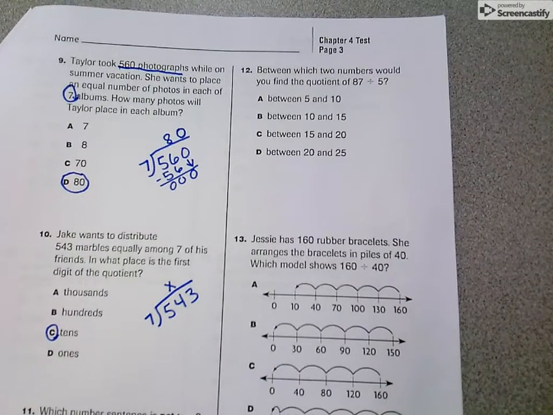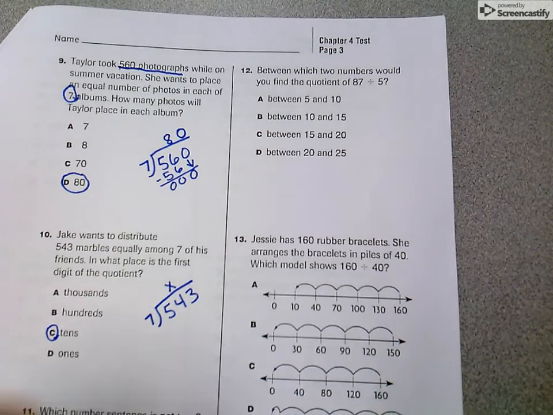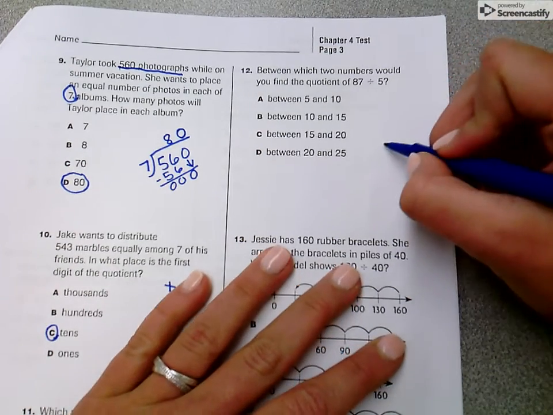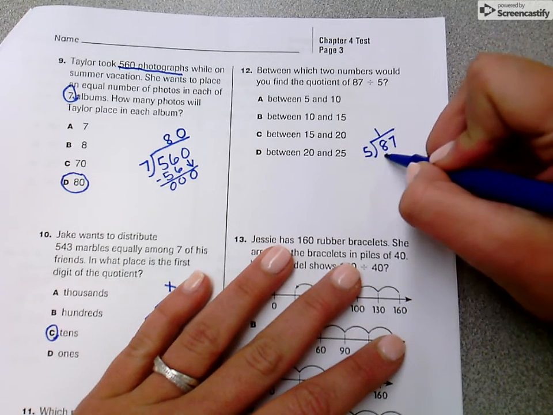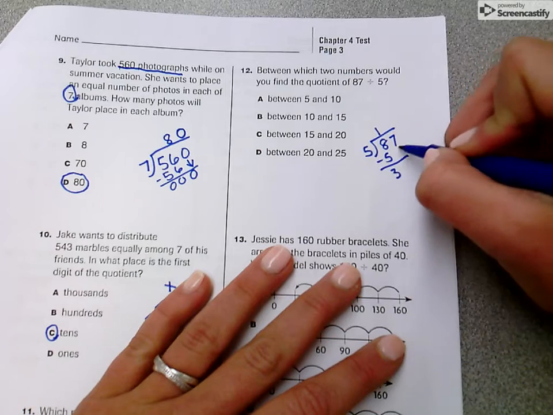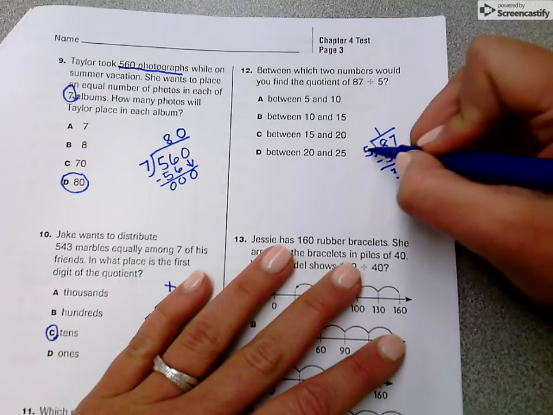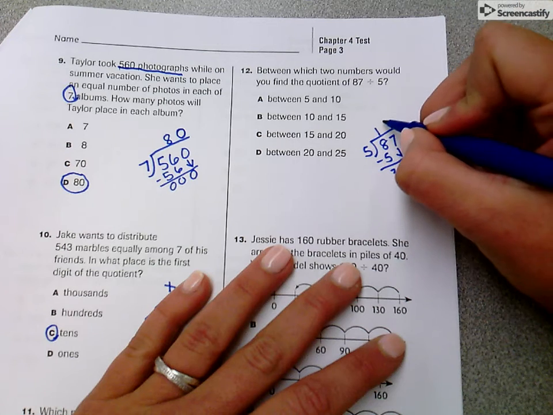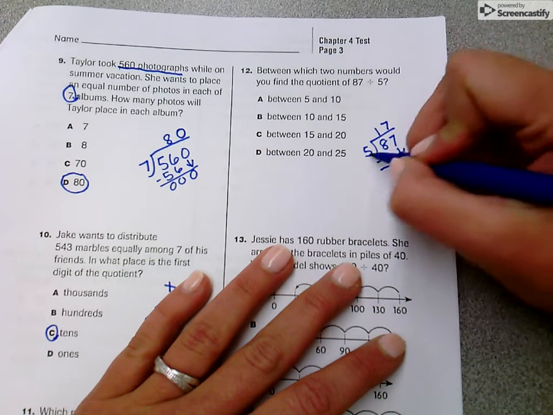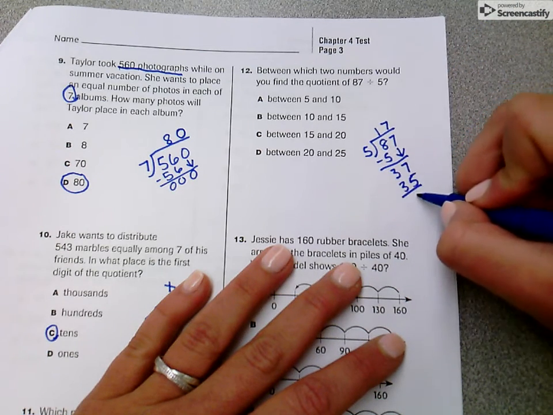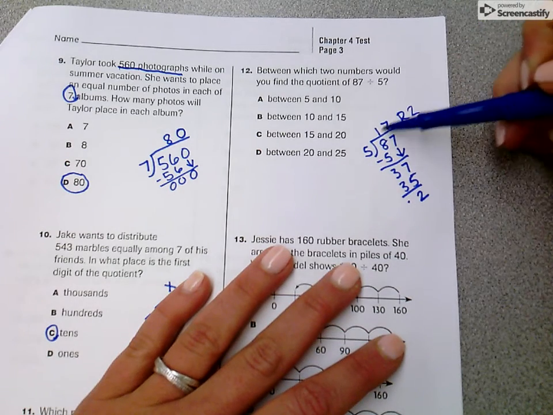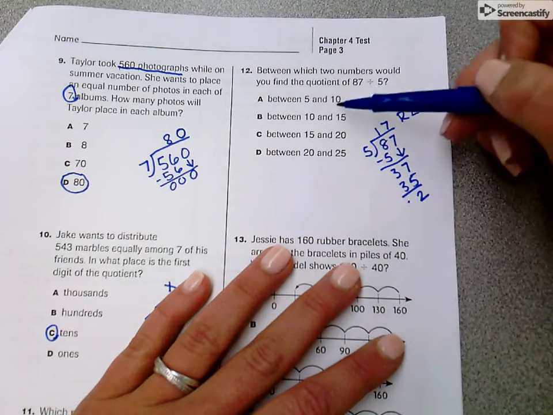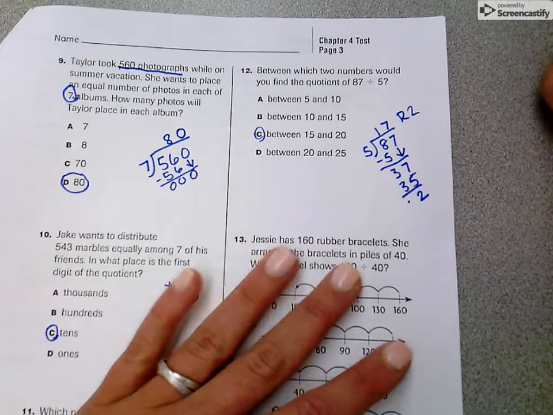Between which two numbers would you find the quotient of 87 divided by 5? Here, we just have to find our quotient first. So we do 87 divided by 5. 5 goes into 8 once. 1 times 5 is 5. Subtract, you get 3. 5 can't go into 3, so you bring down your 7 to get 37. 5 can fit into 37 a total of 7 times. 7 times 5 is 35. You get a remainder of 2. So your quotient is 17 with a remainder of 2. So which one makes the most sense? C. It's in between 15 and 20.